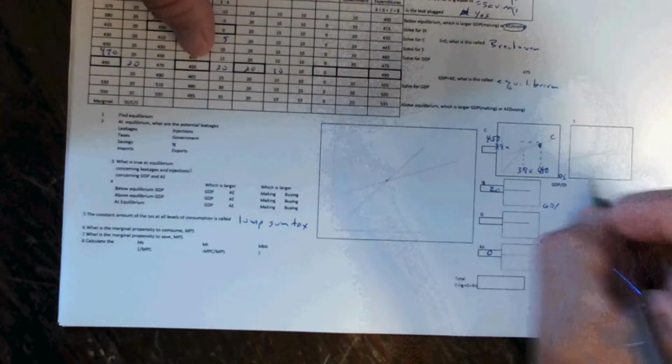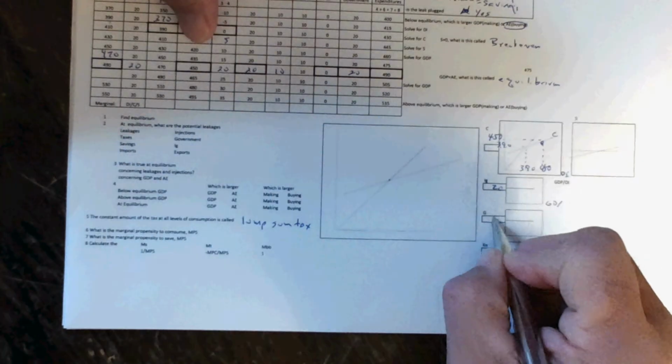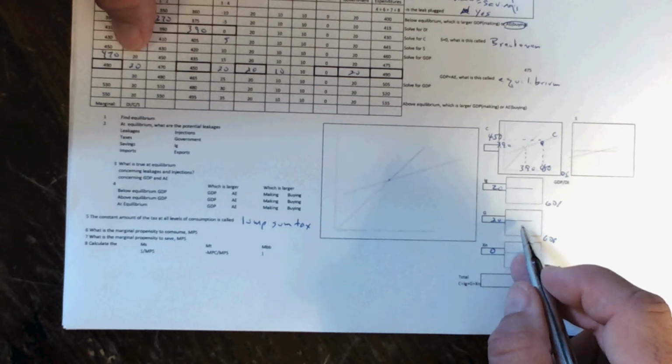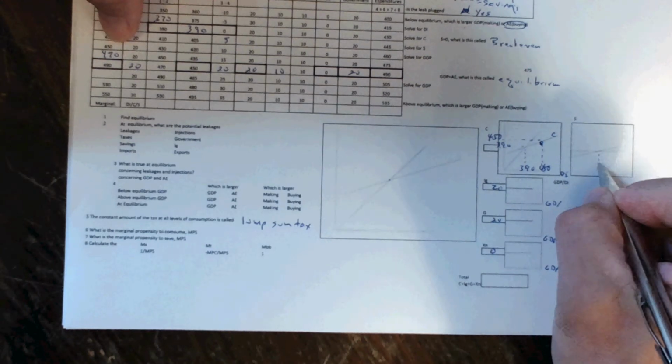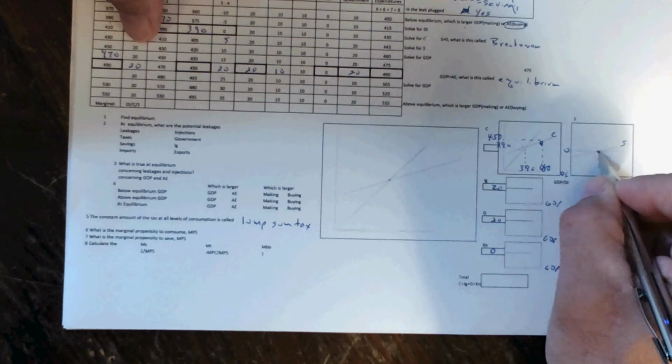And what is government spending? That is also going to be a constant amount of 20 regardless of changes in GDP. So our assumption that government spending does not change either when it comes to changes in output. Here's break even. We have 0 savings. This is the 0 line. This is 0 savings. This happens at break even of 390.